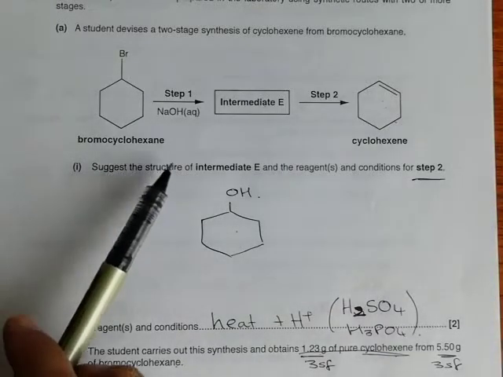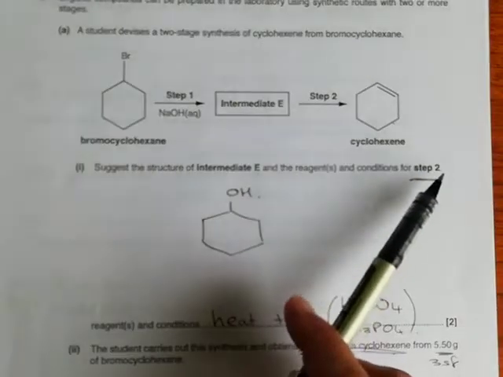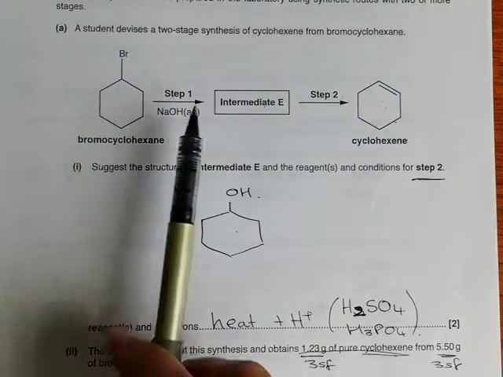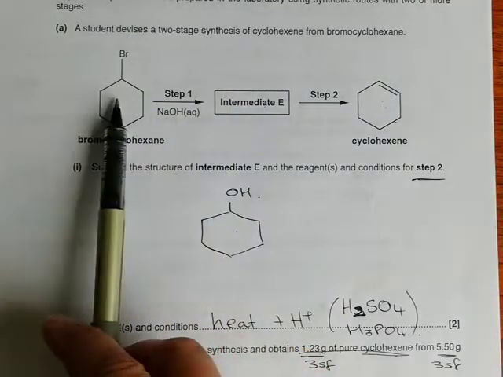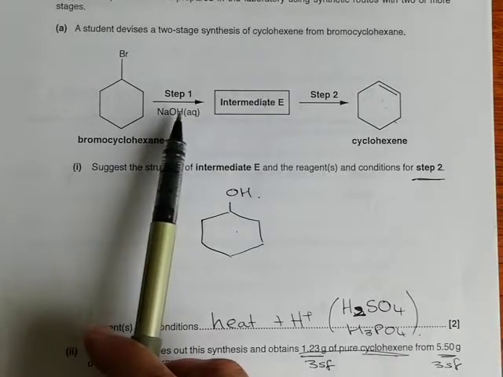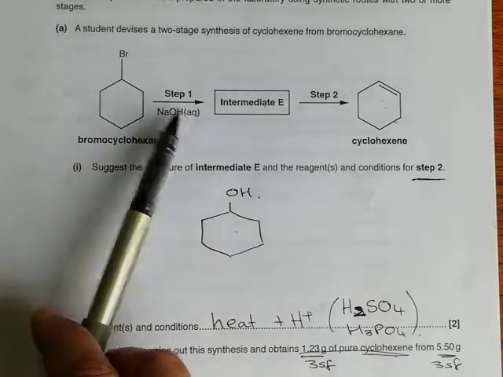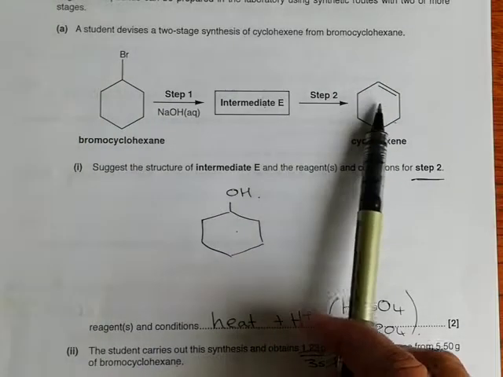So we want to suggest a structure of intermediate E and the reagent and conditions for step 2. So you could get to this one by looking here and saying, well, I'm reacting it with OH ions. This is a substitution reaction. Yeah, they just substitute there for there. Yeah, that's one of the ones we need to know. But you could look at it from this angle.